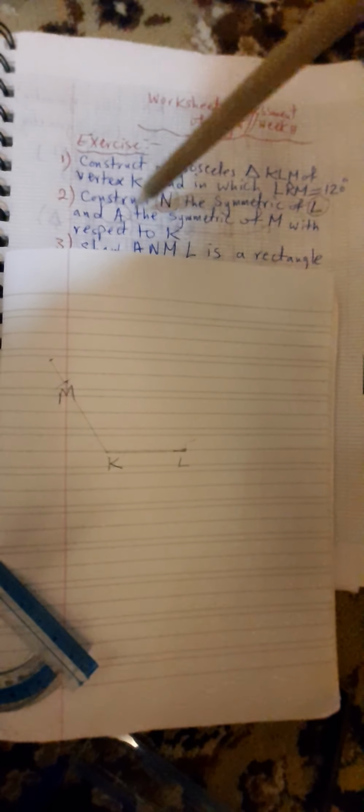We must use the distance for measuring equal distance in isosceles triangle KLM, L and M. The part 2, construct N the symmetric of L with respect to K. There are 2 points. N is the symmetric of L and A the symmetric of M. So K is the midpoint of NL and is the midpoint of AM too. Okay? We want to construct these points.